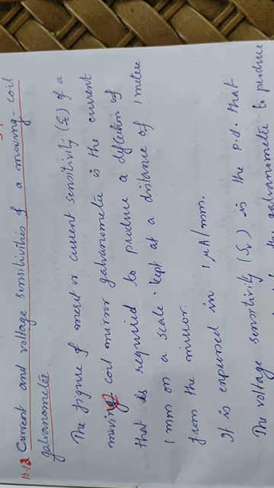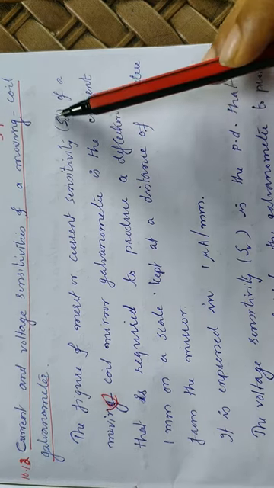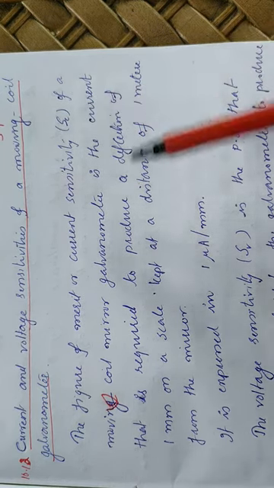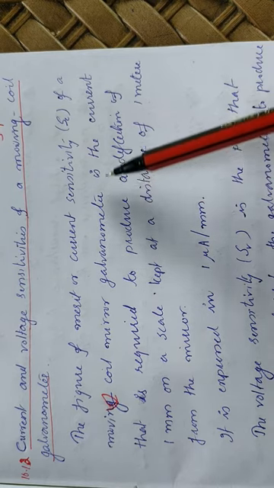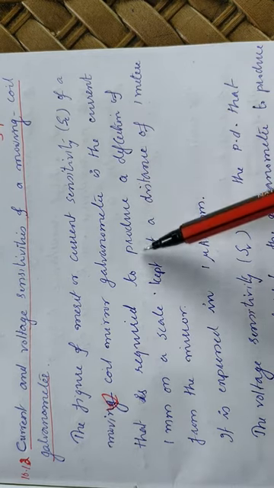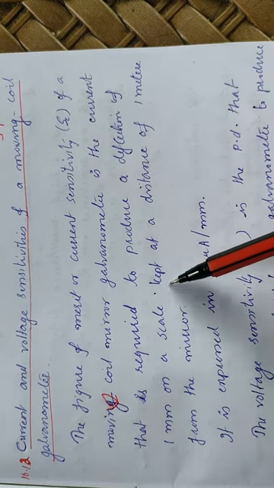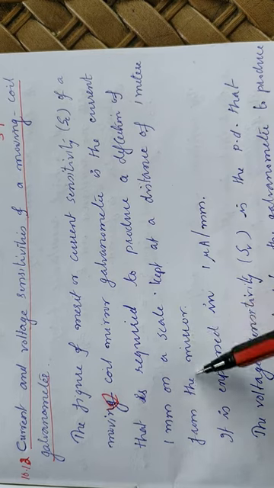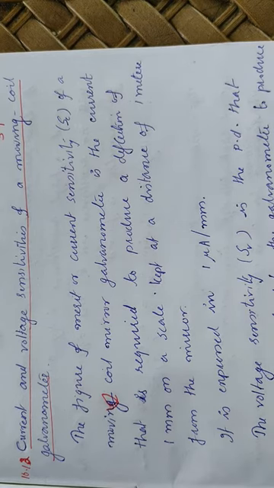The figure of merit or current sensitivity, which is represented by S suffix C, of a moving coil galvanometer is the current that is required to produce a deflection of 1 millimeter on the scale, which is kept at a distance of 1 meter from the mirror. So you should remember the arrangement of the mirror and scale in the moving coil galvanometer, which we have already discussed in the last class.